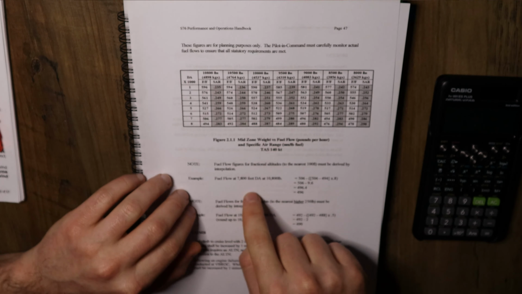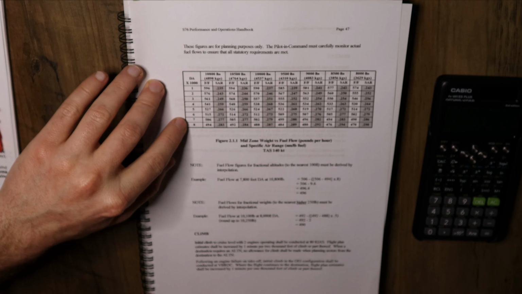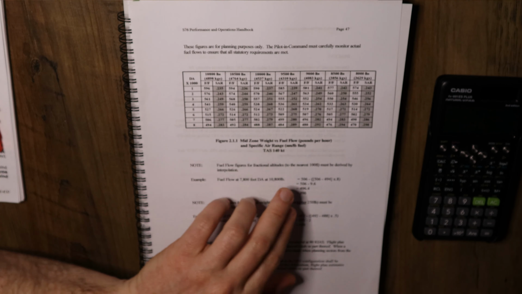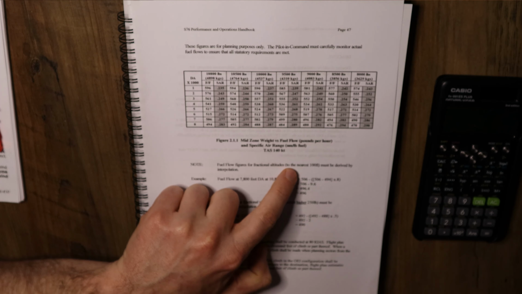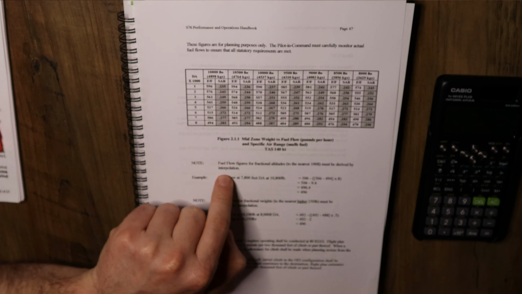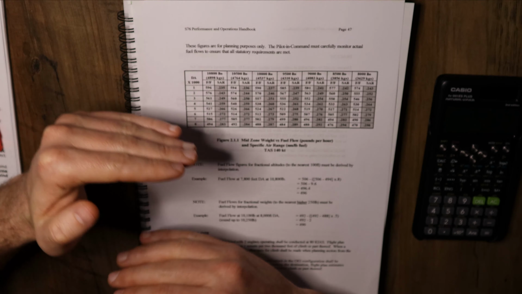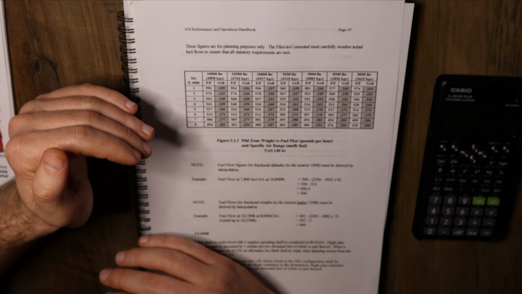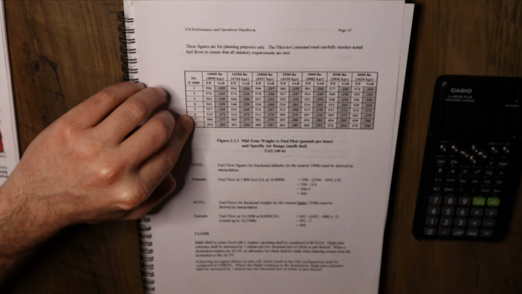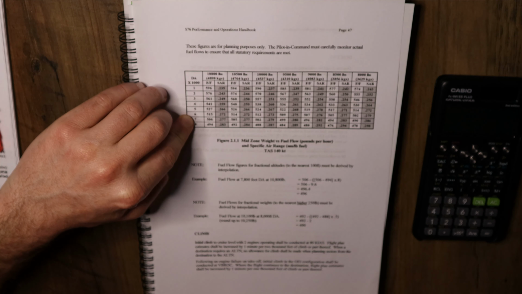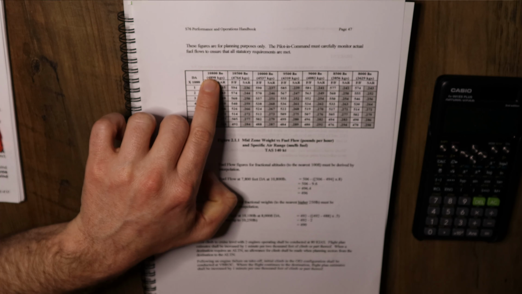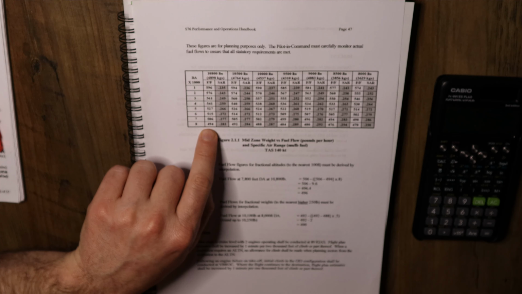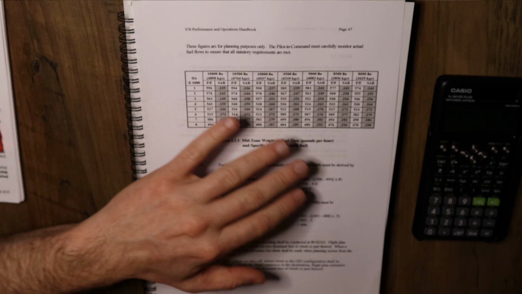A couple of things to note, which are here, is that when it comes to altitude, we want to round to the nearest 100 feet. So fuel flow figures for fractional altitudes to the nearest 100 feet must be derived by interpolation. Right, so that means we need to work out what it would be in the middle. So if it was at 7,500 feet, we would work out the difference between, if we were looking at a mid-zone weight of 10,800 pounds, we would look at the midway difference between 494 and 506, and so on.